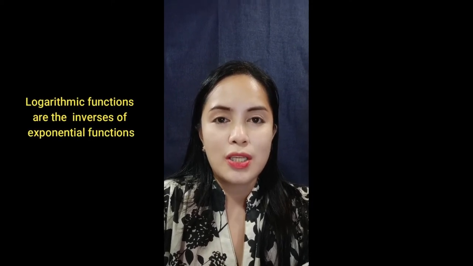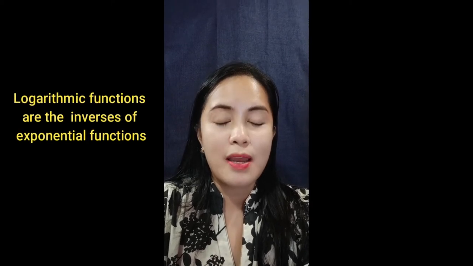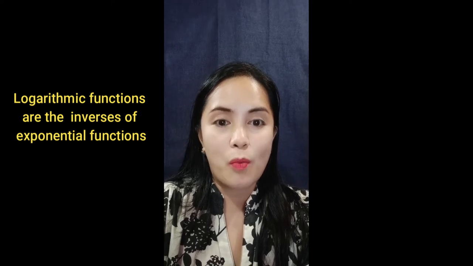Before we start with our topic for today, let's have a quick review of what we discussed yesterday. So yesterday we discussed about logarithmic functions. So what are logarithmic functions? Who can recall? Okay, very good. Logarithmic functions are inverses of exponential functions. So if y is equals to a raised to the power x, therefore x is equals to a raised to the power y. So we're done with chapter 2.